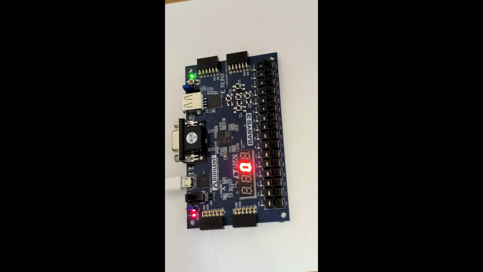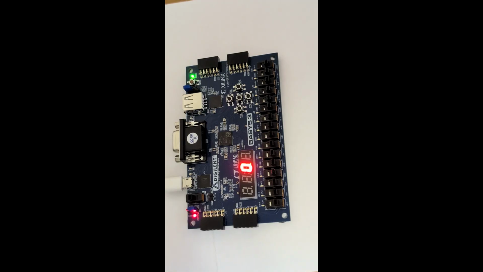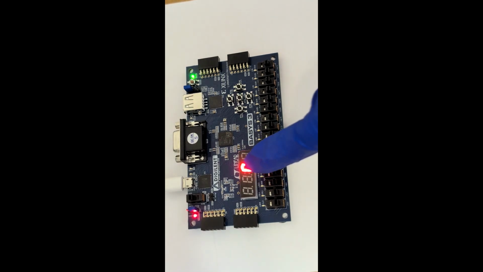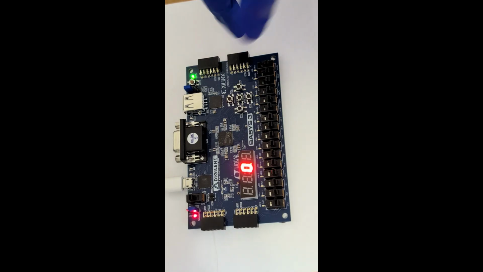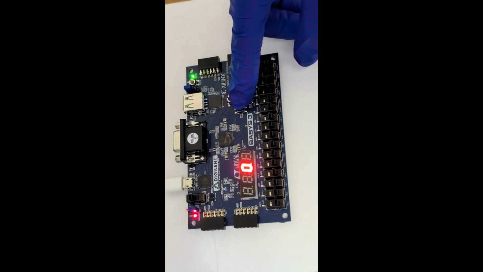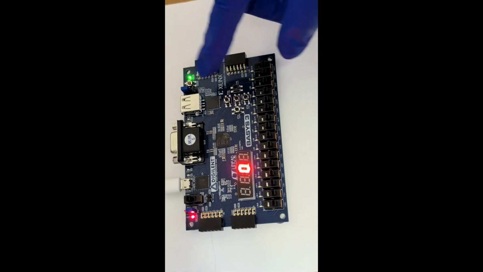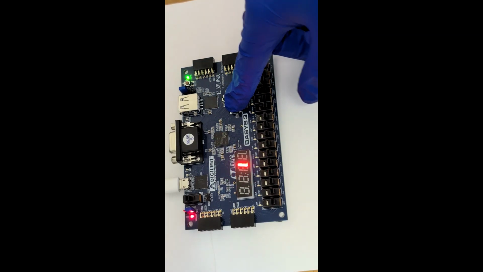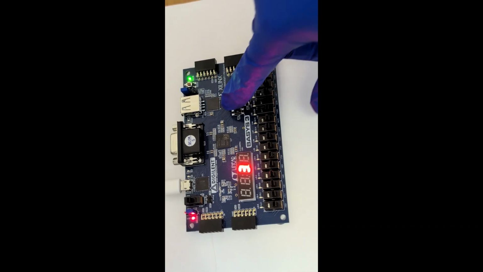So this is how the FPGA BASYS3 board should operate. Currently, when you turn on the FPGA and upload the code to the FPGA, it should show like this. As you can see, the 7-segment display is showing 0 initially. Then there is a push button switch right here. So I have to press it. If I press it, it should go to 1, right? So let's press this. As you can see, when I press it, it goes to 1, and then press again, it goes to 2, and then press it again, it goes to 3.